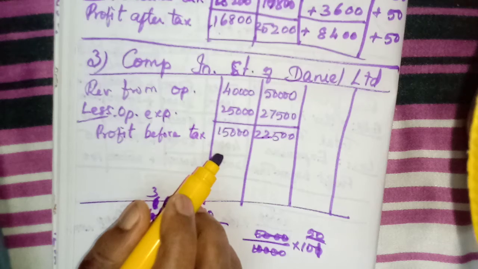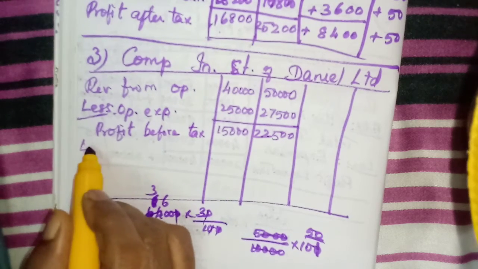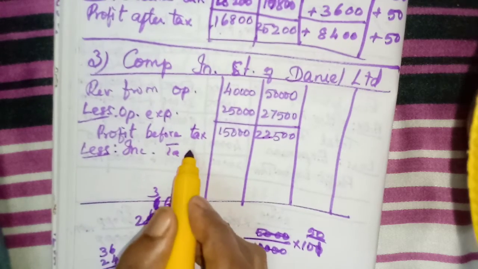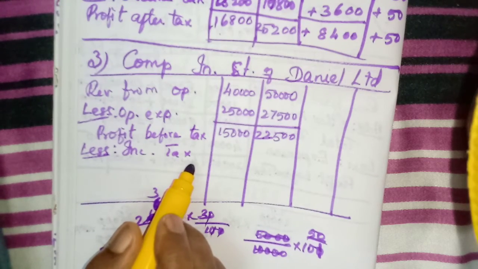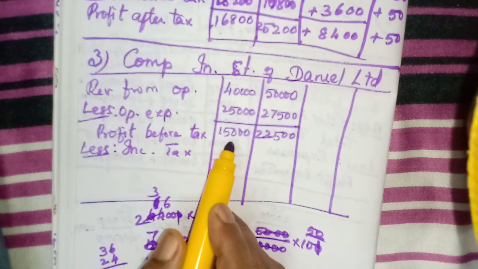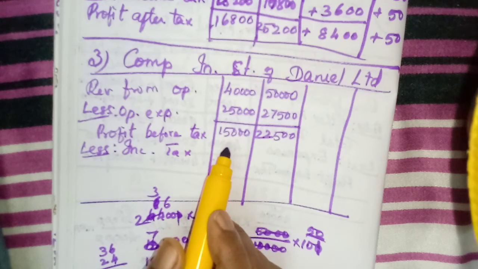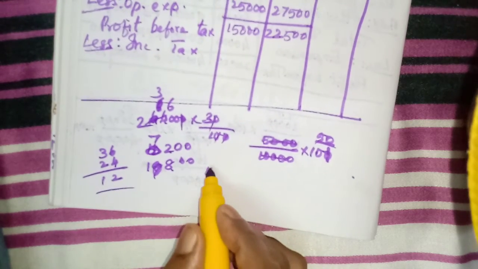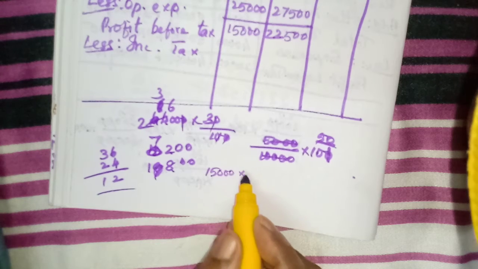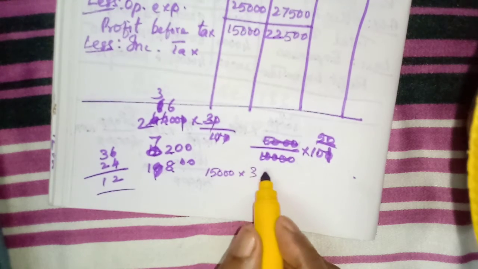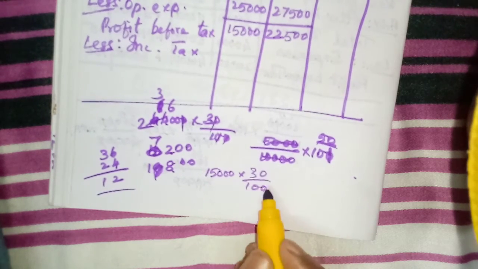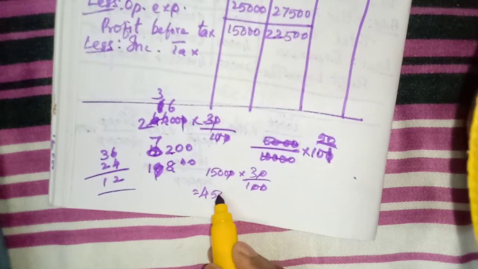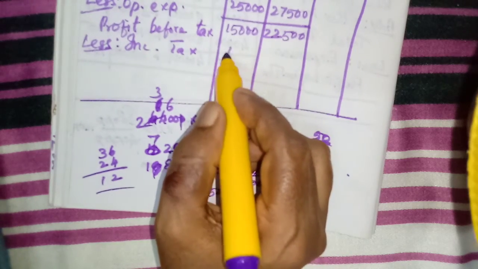Profit before tax. Then less income tax. 30%, isn't it, on profit before tax. So profit before tax 15,000. In this amount 30%. Calculate. 15 into 3, 45. So 4,500.